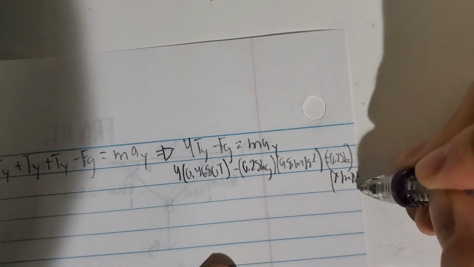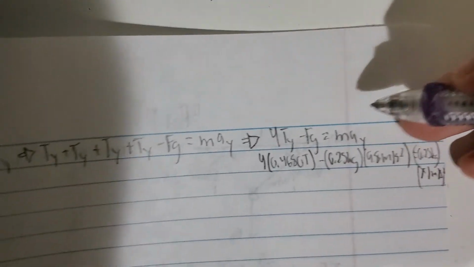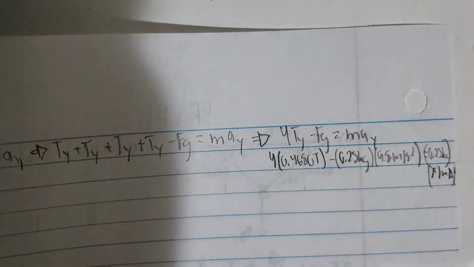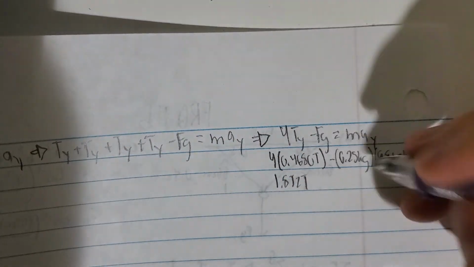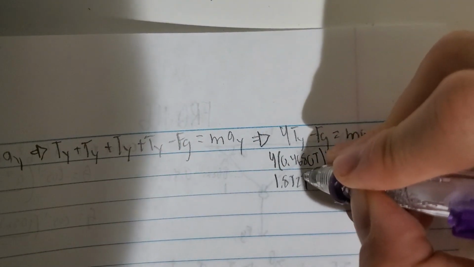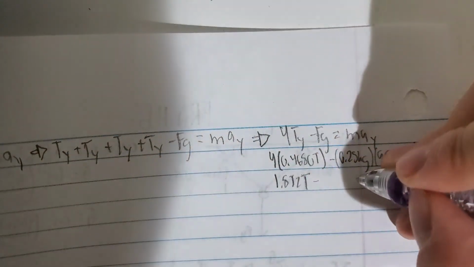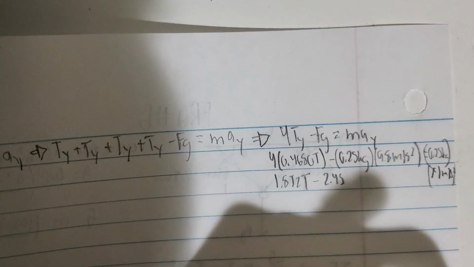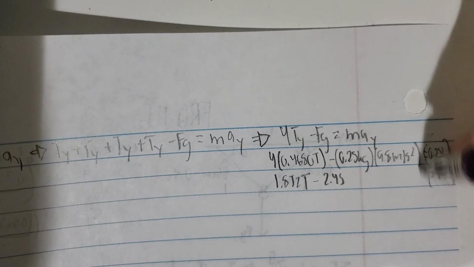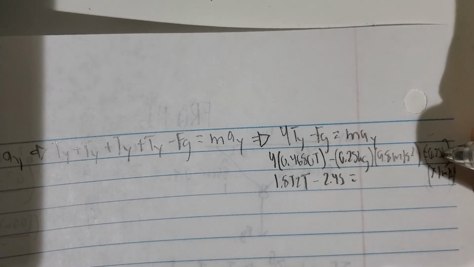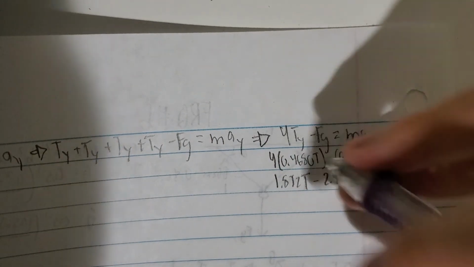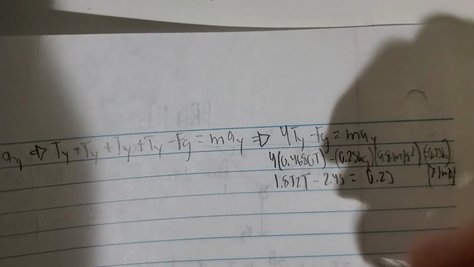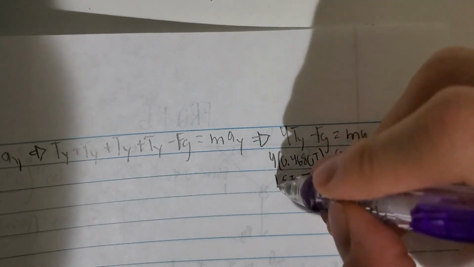Sorry, I'm getting out of space. This term reduces down to 1.872 t, this term reduces down to 2.45, and this is 0.25 times 1, so 0.25.